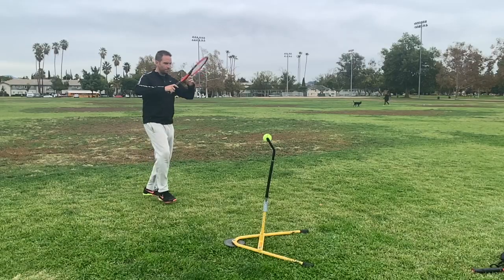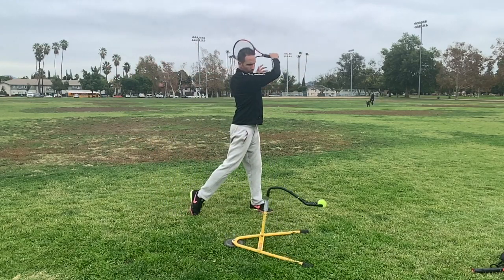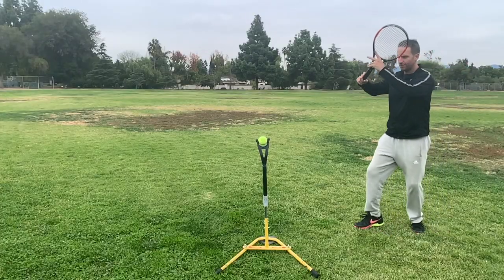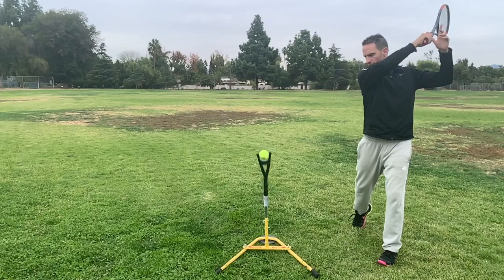So let's take the forehand. You can do this with any stroke, but we're going to hit your forehand and you're going to leave your head still over the point of contact. So this one is all about balance. So just hit the ball, leave it over the point of contact.